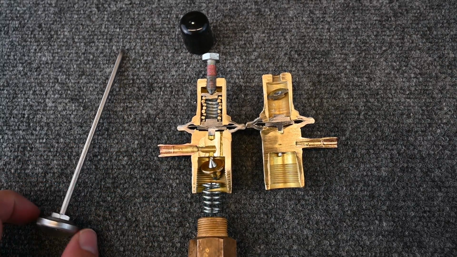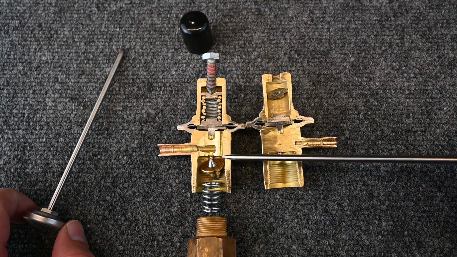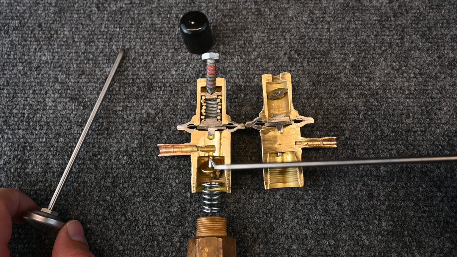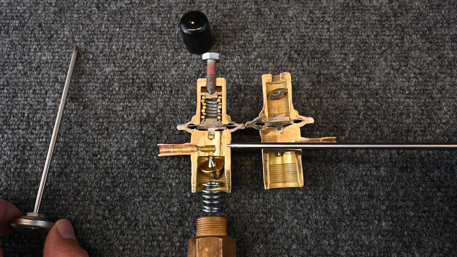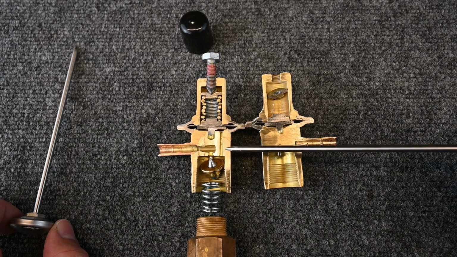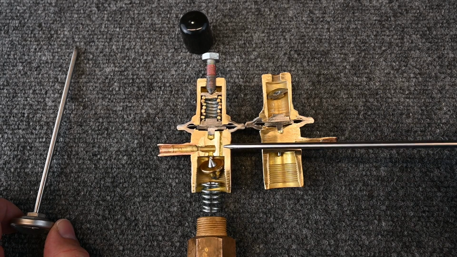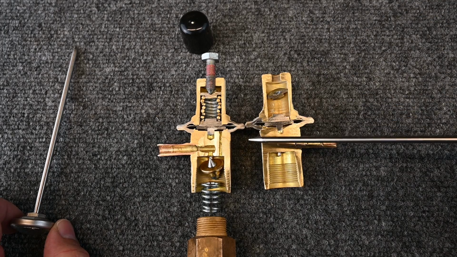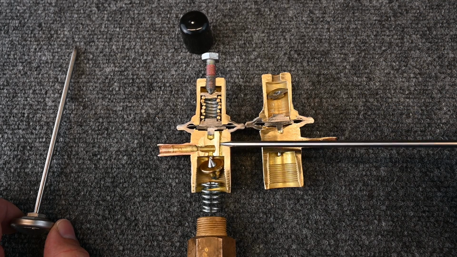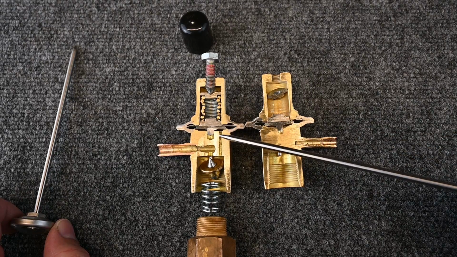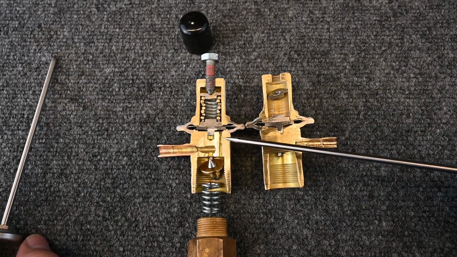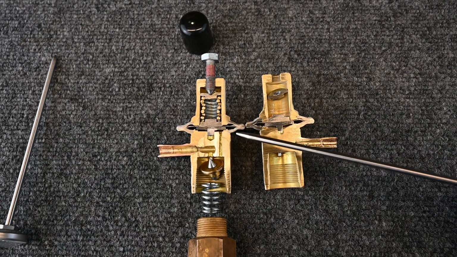Many different brands, and this one's what we call internally equalized. So the pressure right here, right after my metering device, is what's affecting it. Other models will have a hole drilled right here. Many people call it a third port, but it's really an external equalized. So the tube on the exit of the evaporator, that's going to be the pressure coming into this tube that's affecting what's happening here. I typically prefer those, but the engineer who designs it, he has the final say. He's designed it for a specific reason.